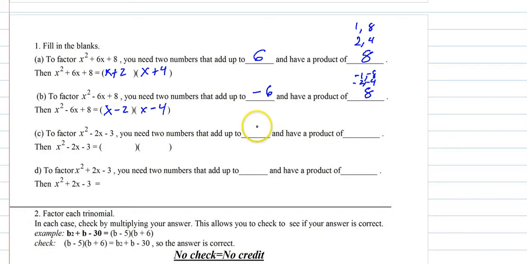Alright. Third type, they have to add up to negative 2, have a product of negative 3. So it's 1 and 3, but it has to be negative, so we pick one. What's negative 1 plus 3? It's not negative 2, so that has to be positive, that has to be negative. x plus 1, x minus 3. Last one, they have to add up to 2, product of negative 3. So again, 1 and 3, but it's negative for the 1.